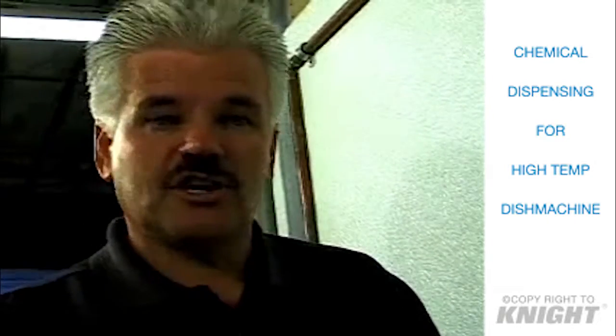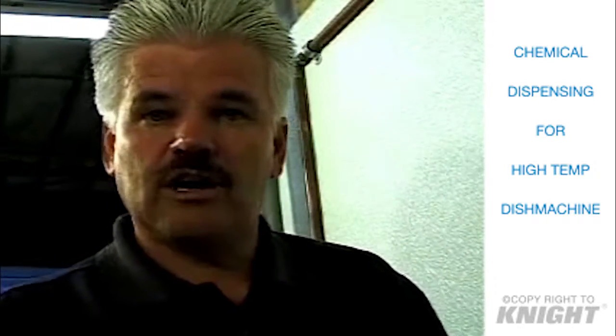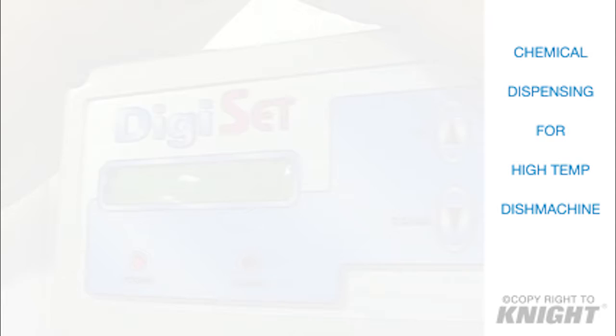Now this is a great setup if you're using a liquid and you want to keep control of your costs. I can't think of a better or more accurate way of being able to do it. And just by changing a few wires and changing the programming inside the DigiSet, we have the ability to do that.